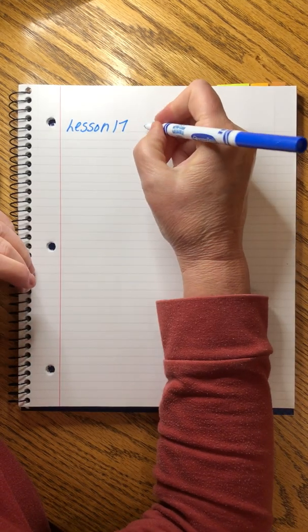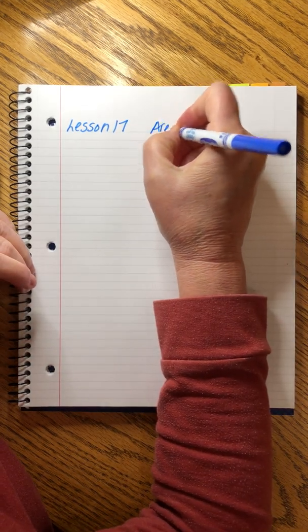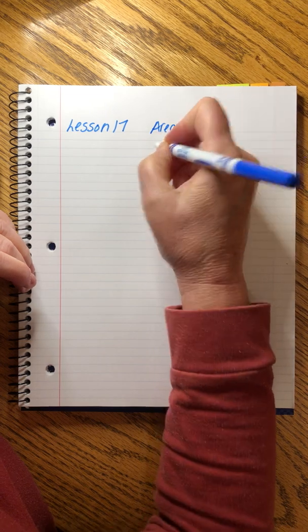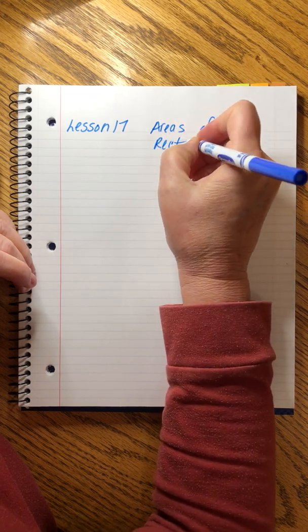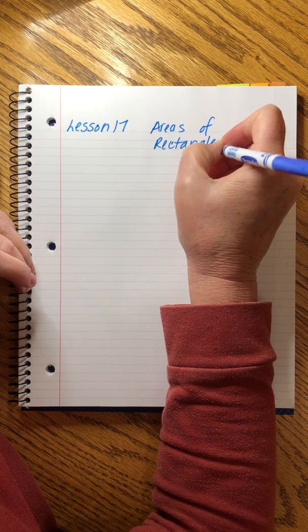Saxon Algebra 1/2, Lesson 17. Students, our topic today is areas of rectangles. This is a great review topic. We're going to be building on it in the future.